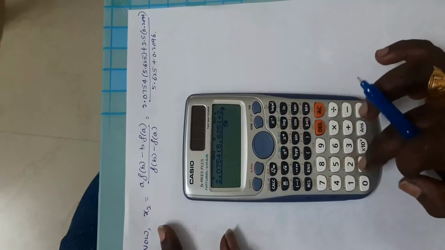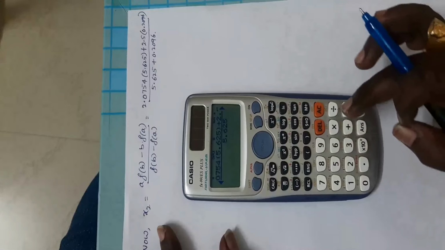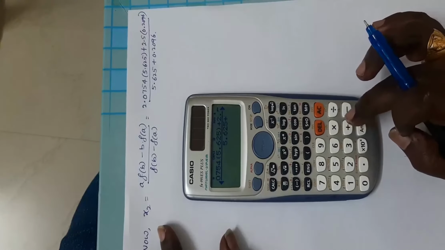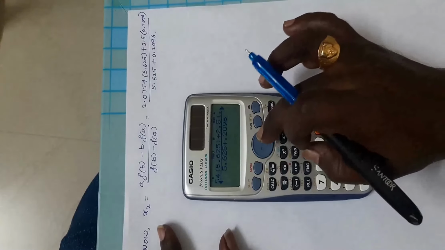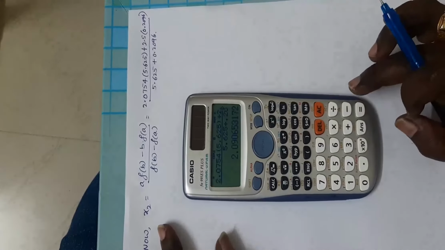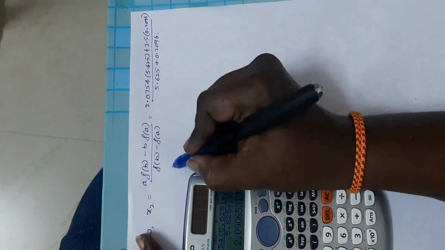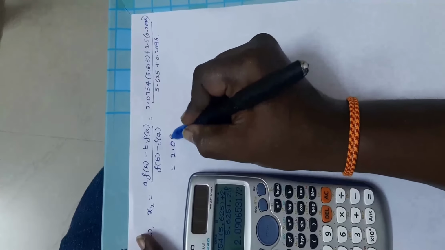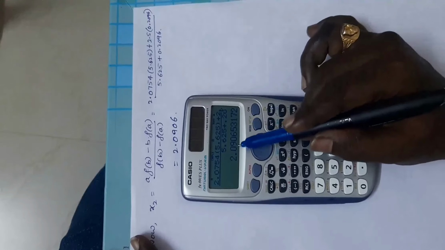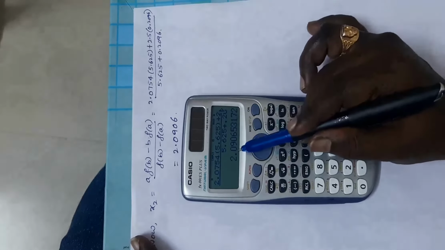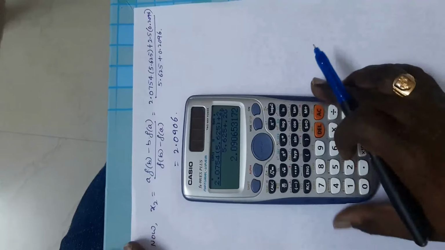Denominator is 5.625 plus 0.2096, whose value is 2.0906. Okay. Don't write all decimal places here, just write the first 4 decimal places, it's enough.